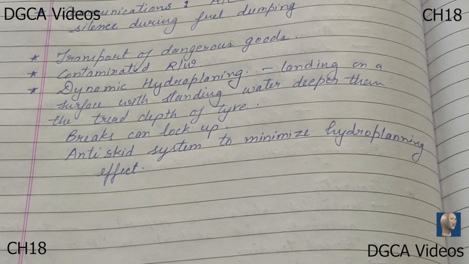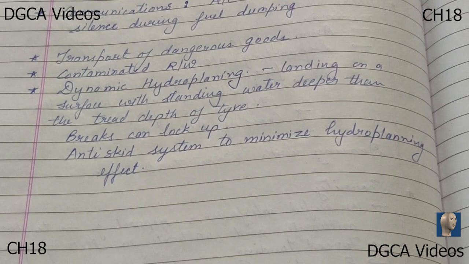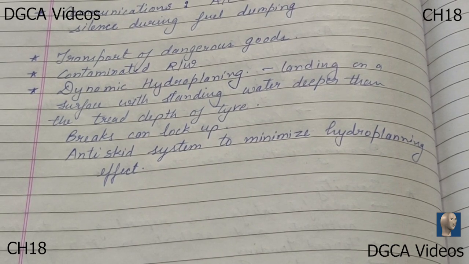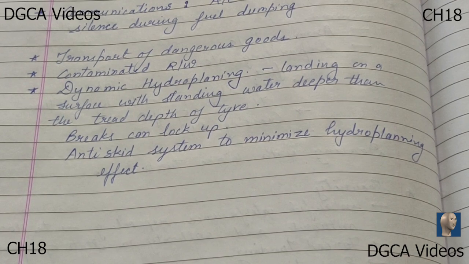And then landing on wet and contaminated runways. An operator shall ensure that when the appropriate weather reports or forecasts, or a combination of these, are given, then at the runway estimated time of arrival it has to be stated whether the runway is wet or dry, and the landing distance available should be at least 115% of the required landing distance.